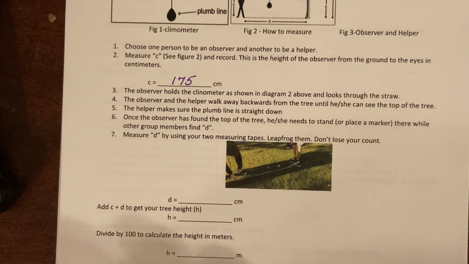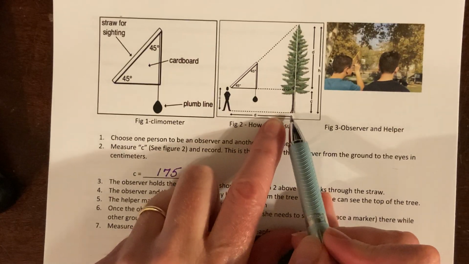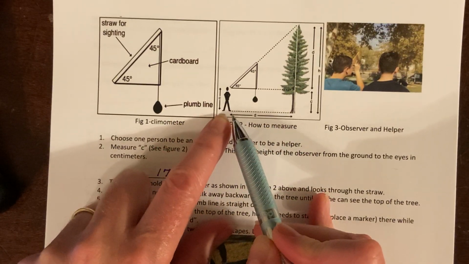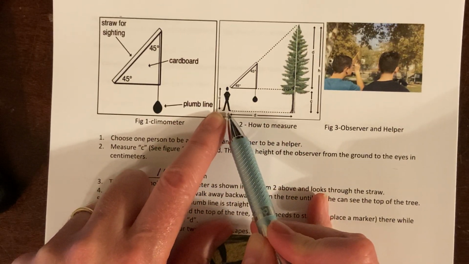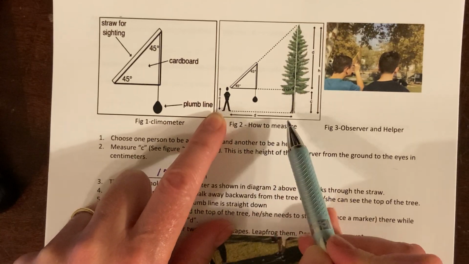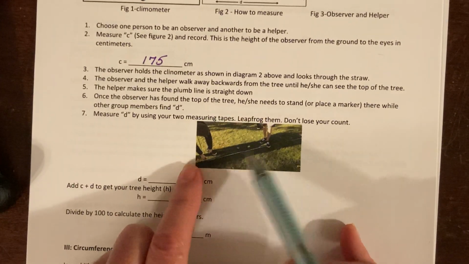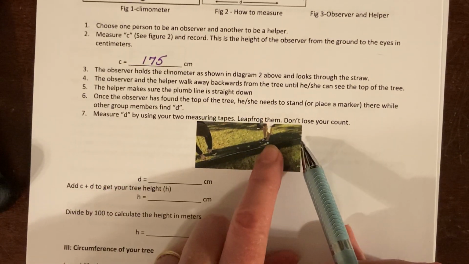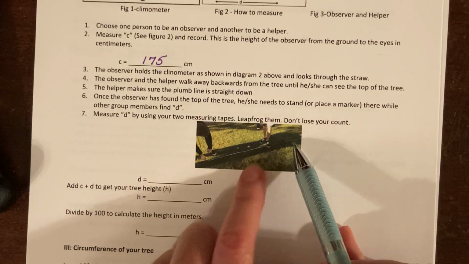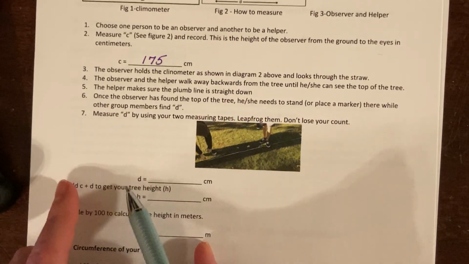Then they're going to measure the distance from the tree to that person. This person stays there, or they can put a rock or some sort of marker right there. The reason I give them 2 measuring tapes is so that they can leapfrog them. Put one down, have one person step on the end, and then bring it over, and step on the end and bring it over.